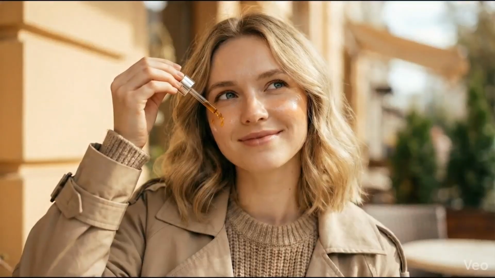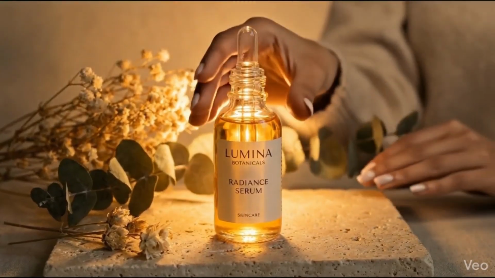Tired of dull, tired skin? Meet Lumina Botanicals Radiant Serum, your secret to glowing, hydrated skin. Lightweight, nourishing, and packed with natural ingredients that brighten instantly. Lumina Botanicals Radiant Serum. How? Because your skin deserves to shine.